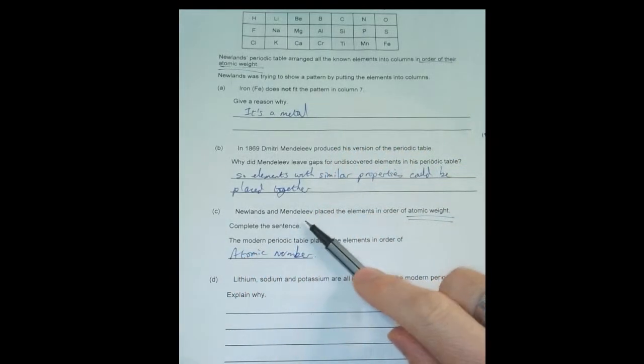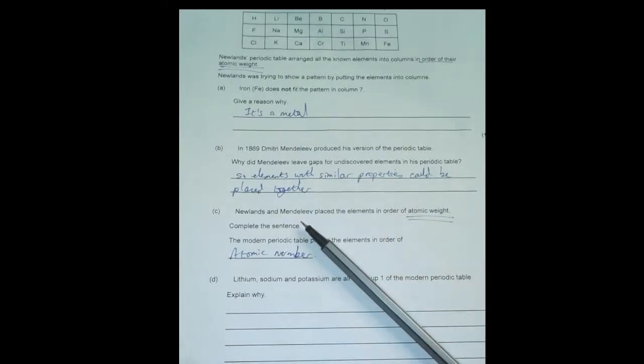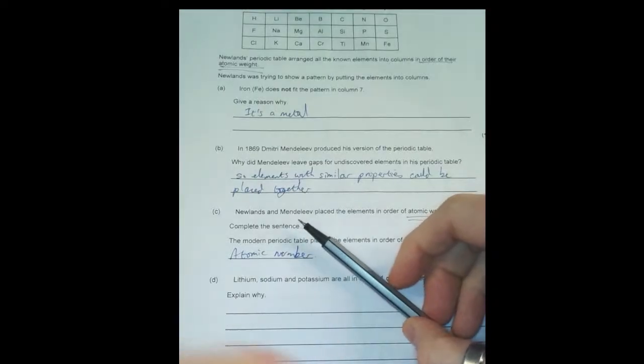Why couldn't Mendeleev do that? I mentioned this before. This is applicable to higher, foundation, combined and separate.